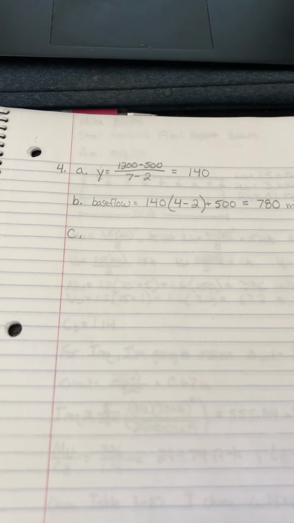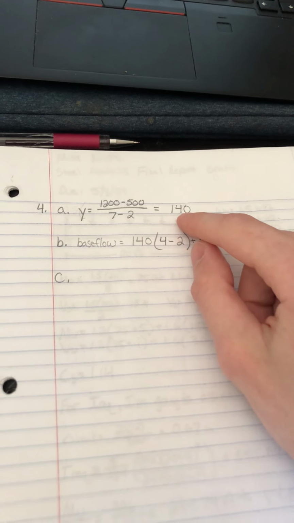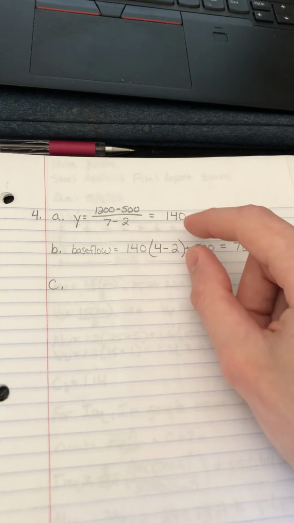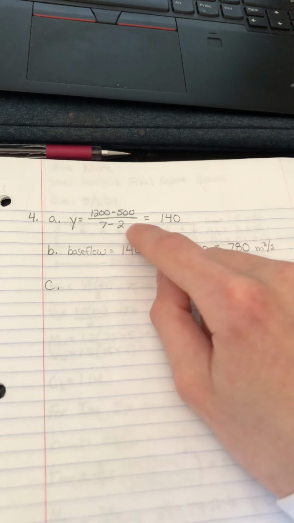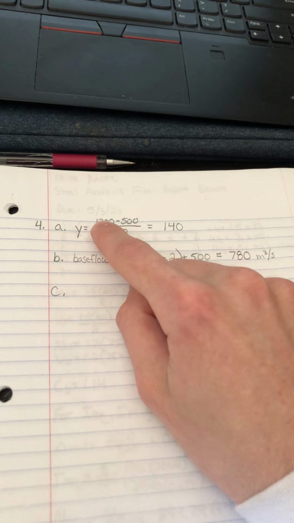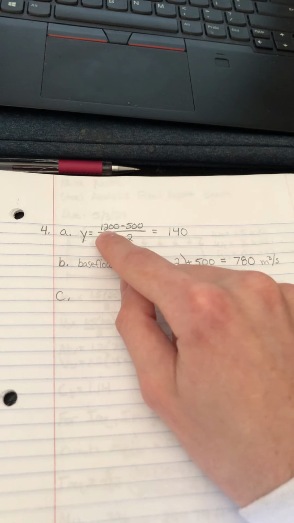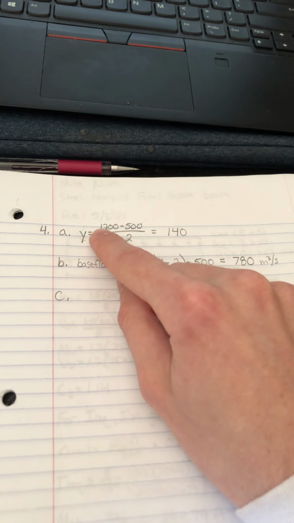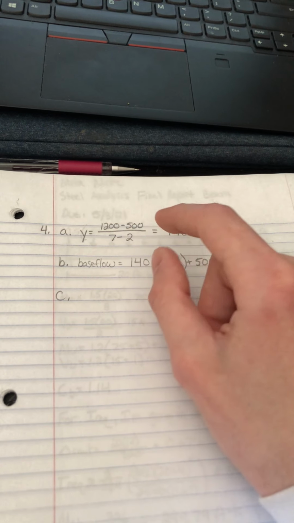And the next problem, this one was to find the slope. And to find the slope, you need a point before and after the peak. So the point after the inflection point was 1200, 7, and the other one was 500, 2.